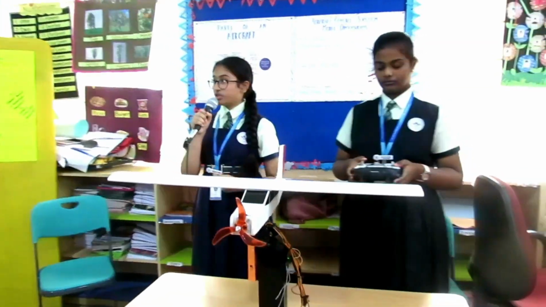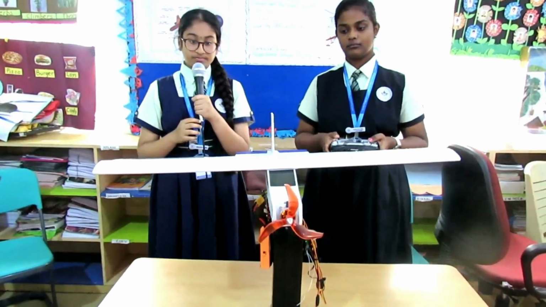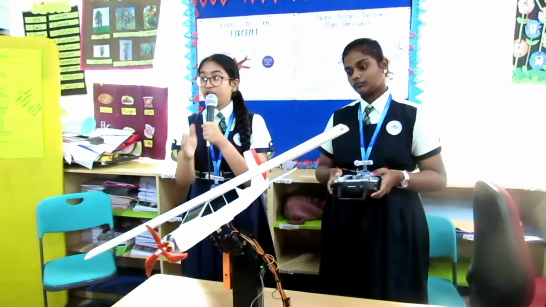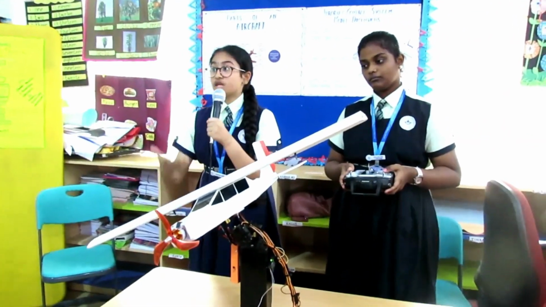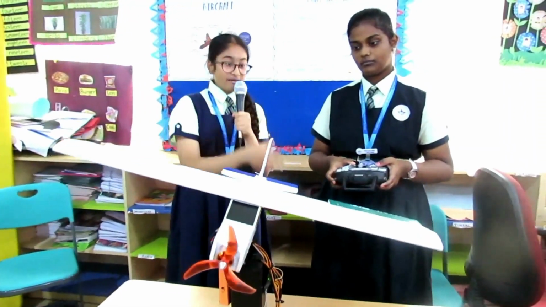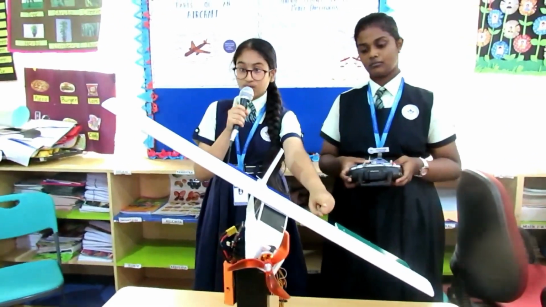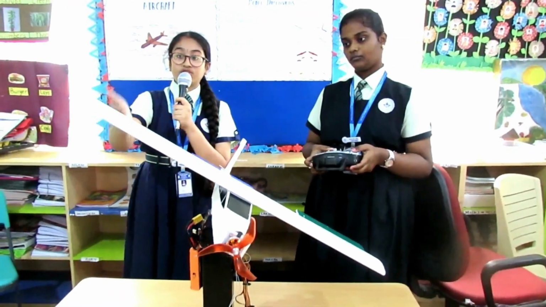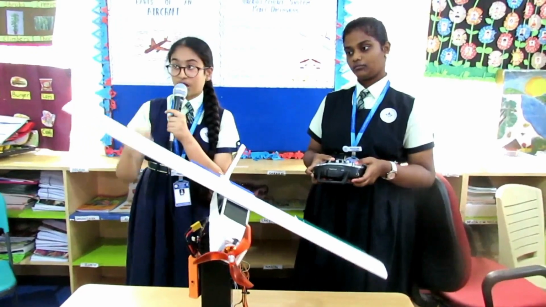The final motion is the roll motion. The roll motion is an up and down movement of the wings and is usually used in fighter jets. Here is how it looks. When the aircraft rolls towards its right side, the right wing moves down and the aileron lifts upwards, whereas the left wing moves upwards and the aileron moves downwards. When the aircraft rolls towards the left side, the left wing moves downwards and the aileron here moves upwards, and the right wing moves upwards and the aileron here moves downwards.